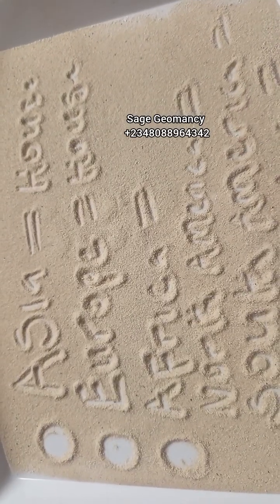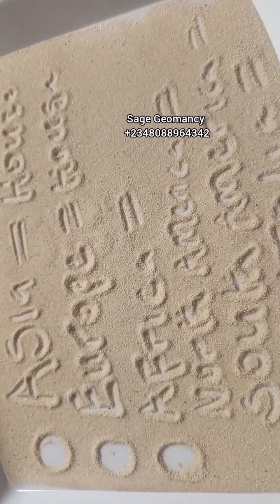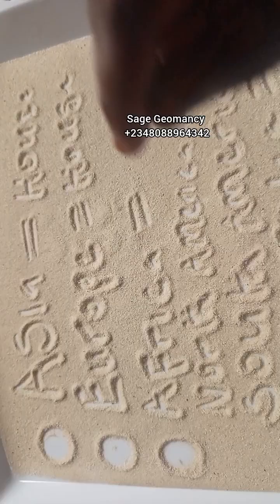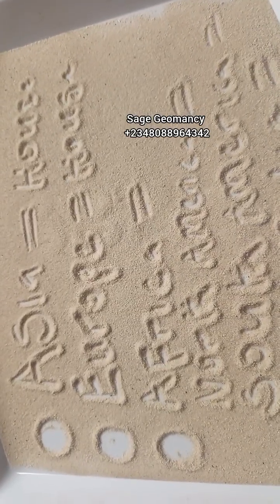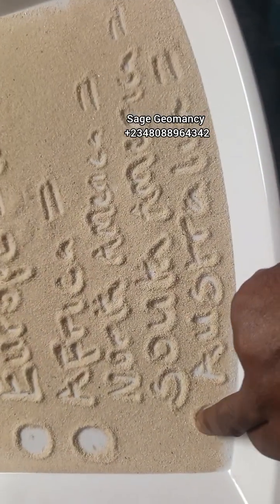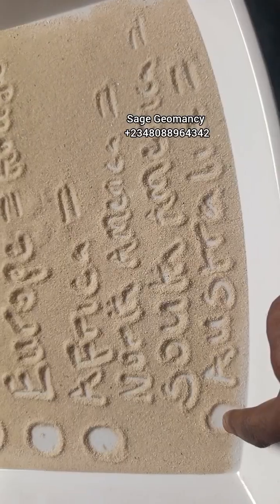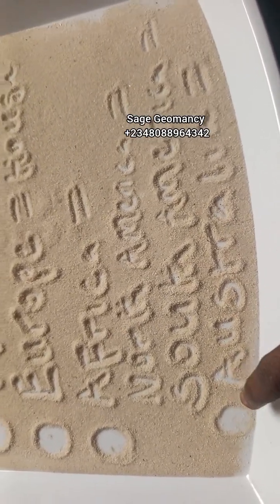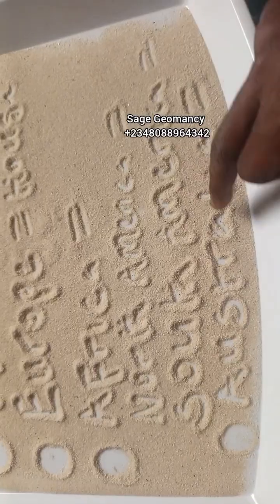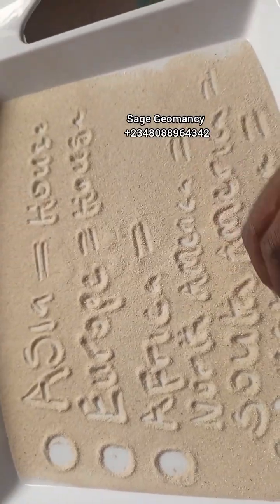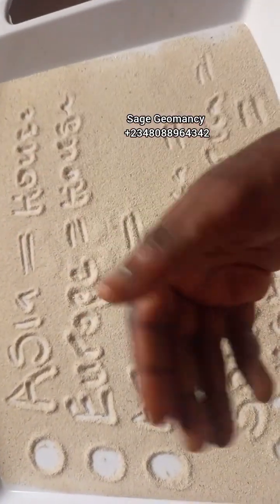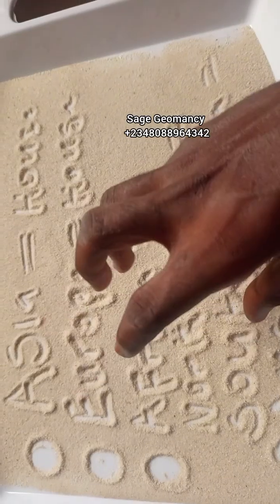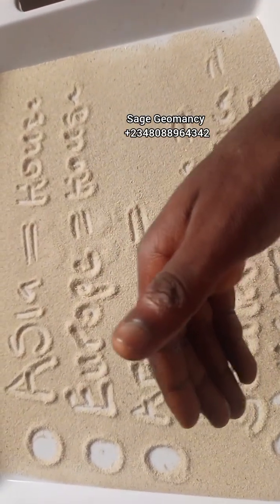So now we have the Australian continent. The Australian continent is represented with house 4 as well. House 4 is also for the Australian continent. But not only house 4, we have house 4 and house 5. Both house 4 and house 5 represent the Australian continent. So those are the houses on geomancy that represent the continents.